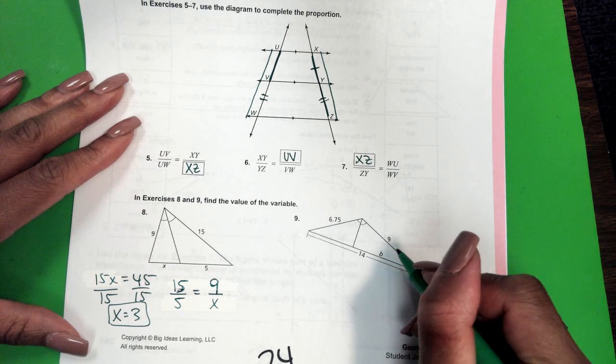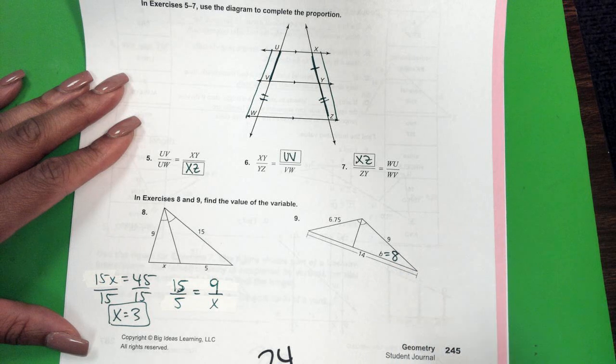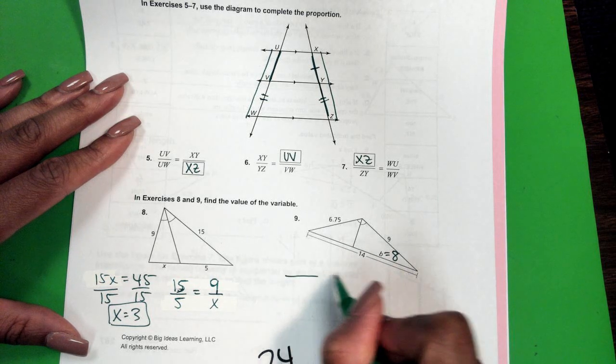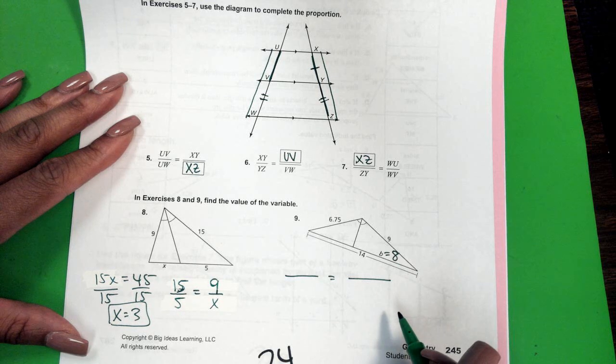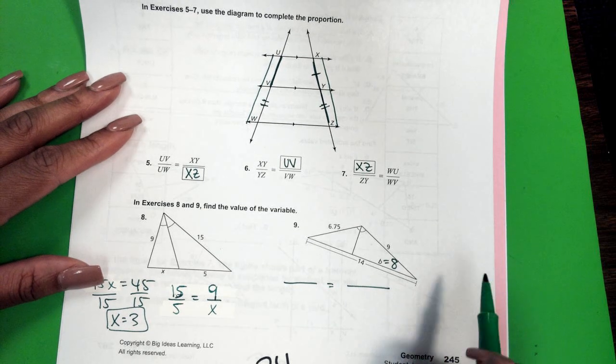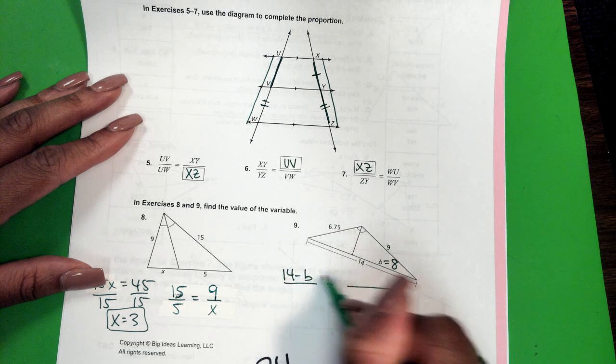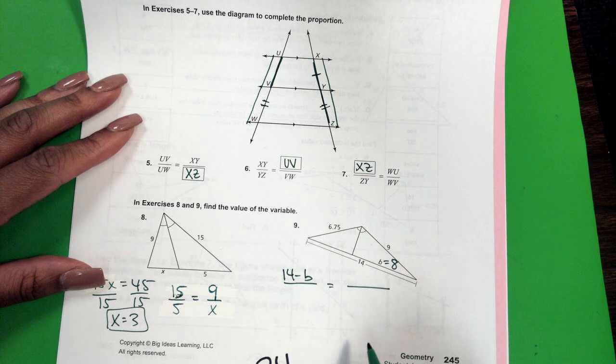In this one, you have b, I'm going to give you the answer, is 8. So how would I set up this proportion? So remember, if I want to find one part, I would have to take 14 minus b. I just want this part.